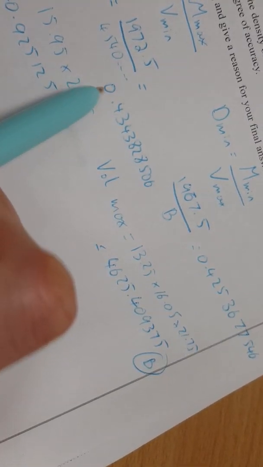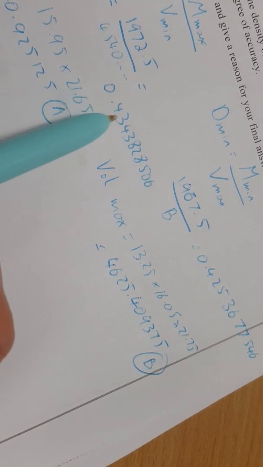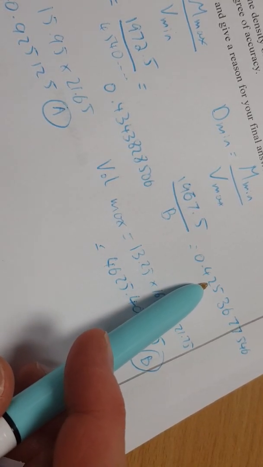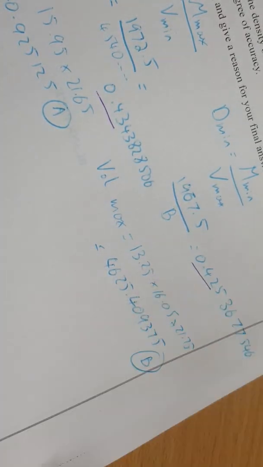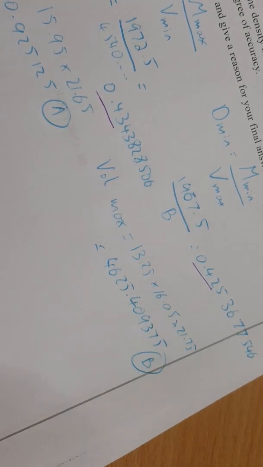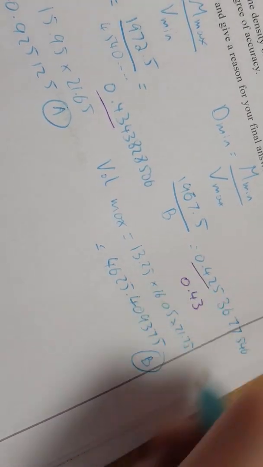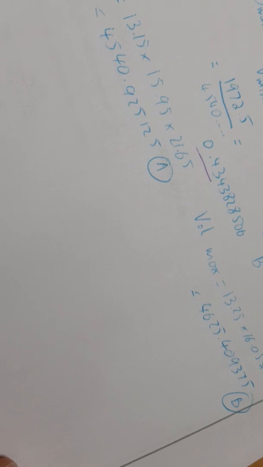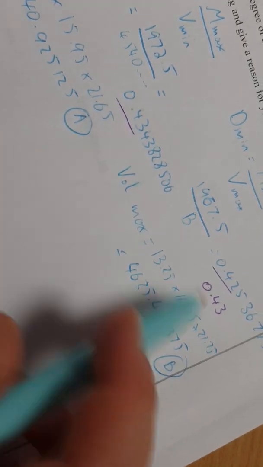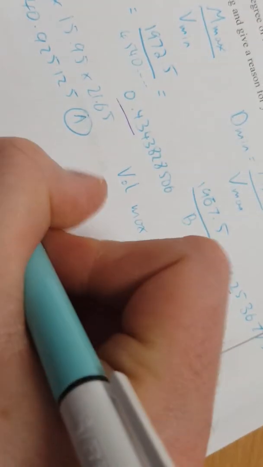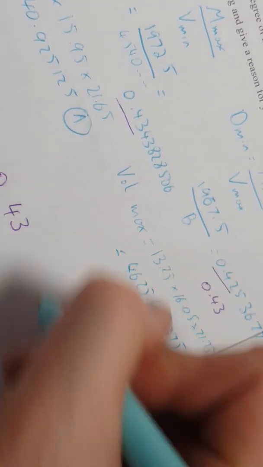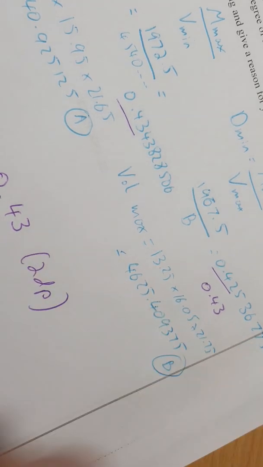Now they both start with 0.4, that's fine. This is 0.43, 0.42, a little bit off. But if I round it to 2 decimal places, or 2 significant figures, they both round to 0.43. So whenever I want to find the density of the wood, I know that the maximum and minimum density both round to 0.43 to 2 decimal places. So that must be what the density is. So we can say the density is definitely 0.43 to 2 decimal places.